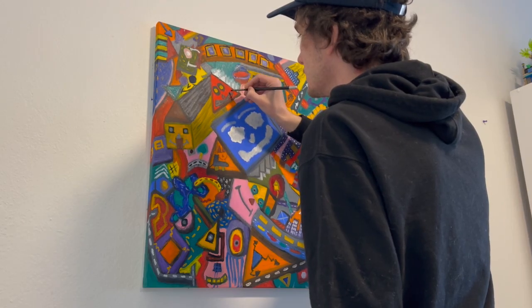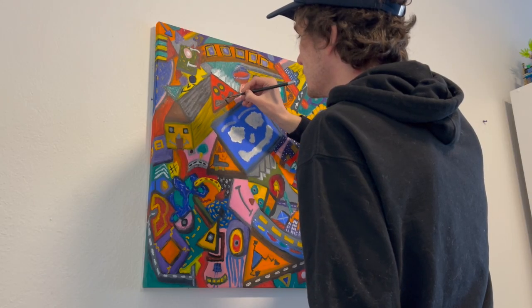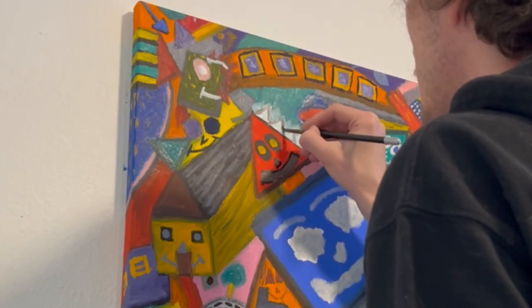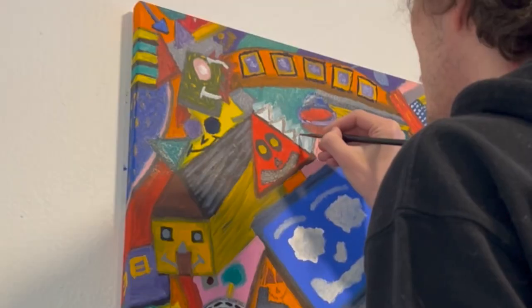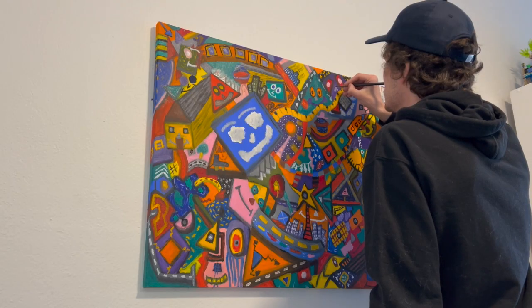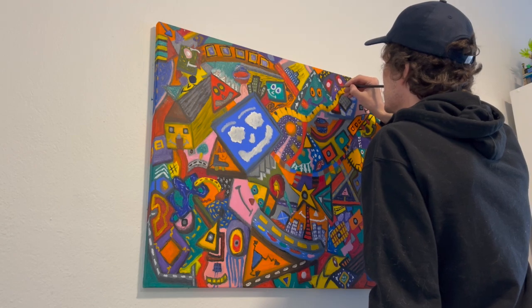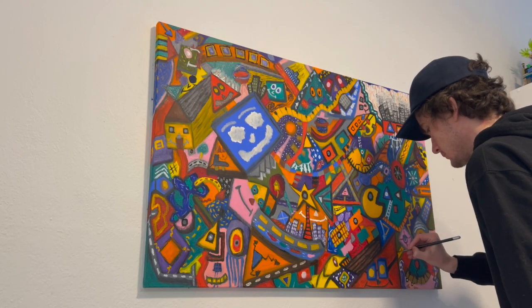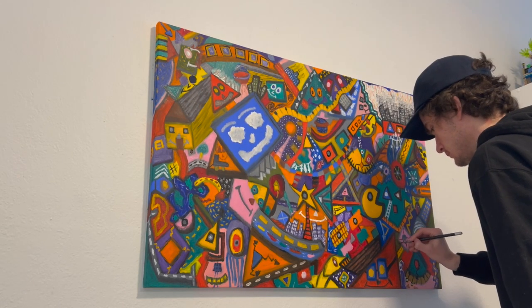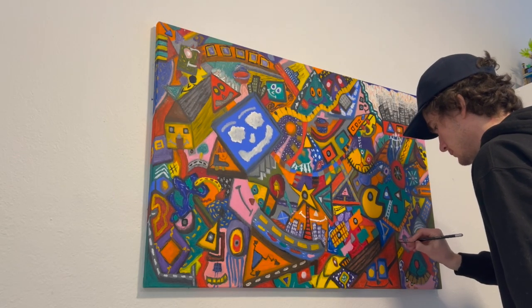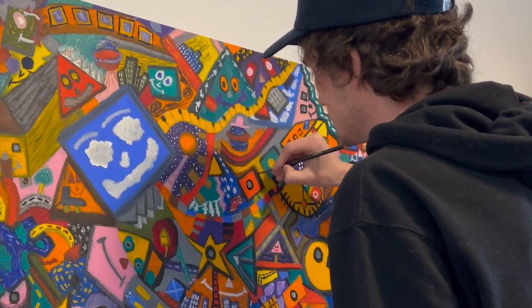I really like how this one is looking so far. I think there's some cool spots. I really like the house. I think it's cool how it looks like it's getting dragged away. And this one made me realize that I want to have depth and more realistic dimensions in all of my paintings going forward.